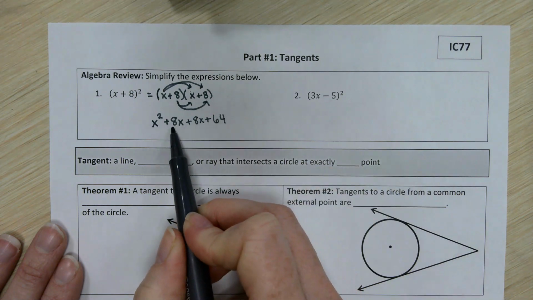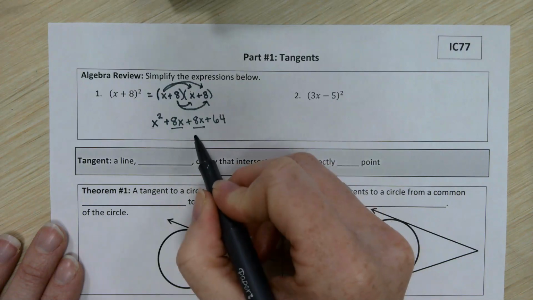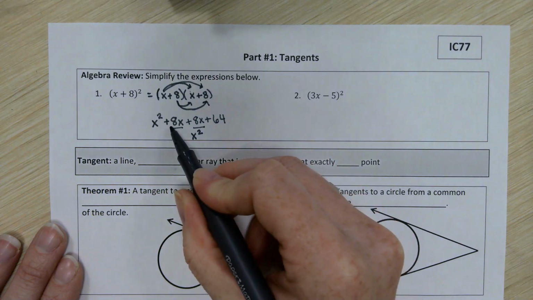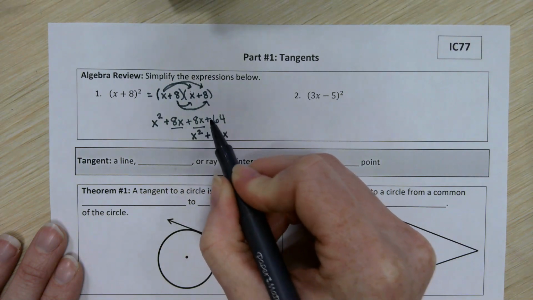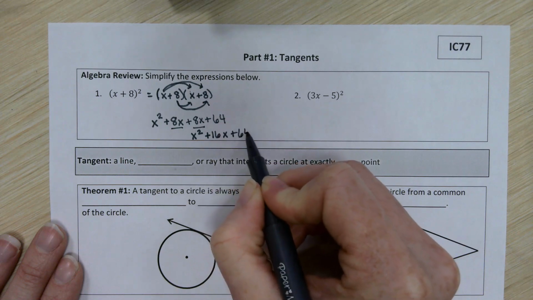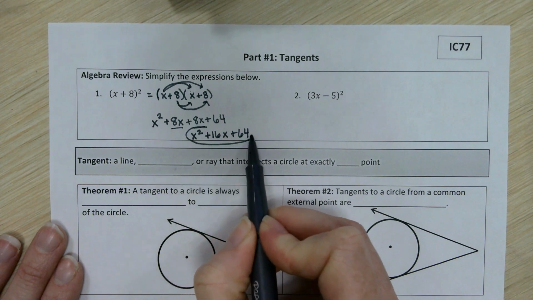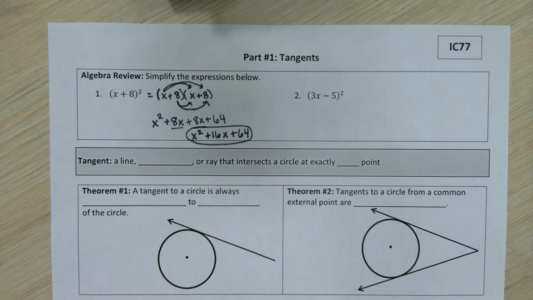To finish the simplifying process, we're going to combine the like terms. X squared does not have an exponent shared with any other term, so it's on its own. Positive 8x plus 8 more x is positive 16x, and then positive 64 is our constant term. So our final official simplified expression for x plus 8, the quantity squared, is x squared plus 16x plus 64.